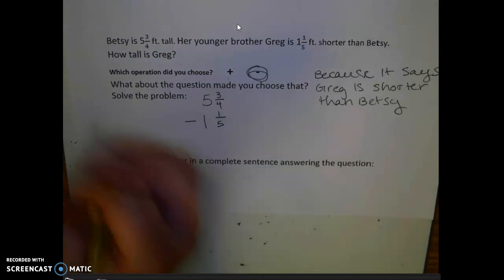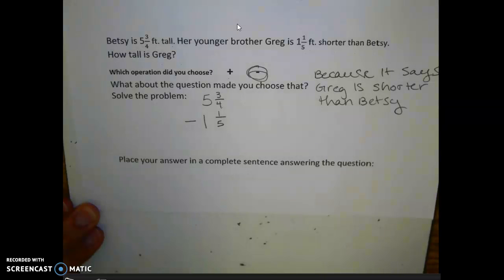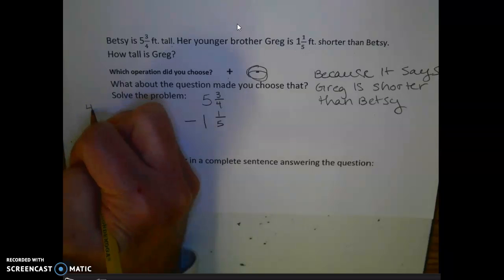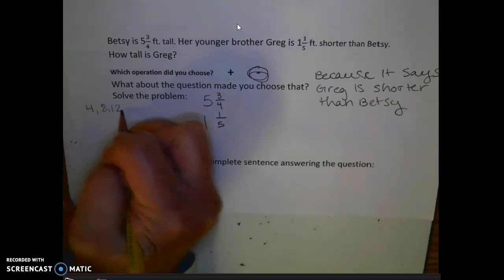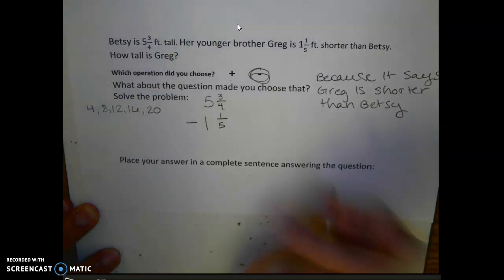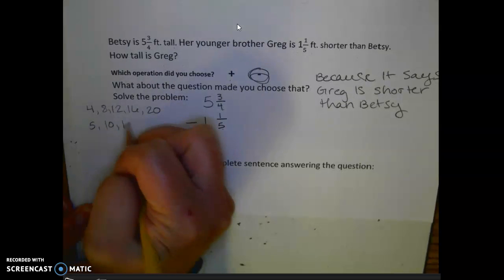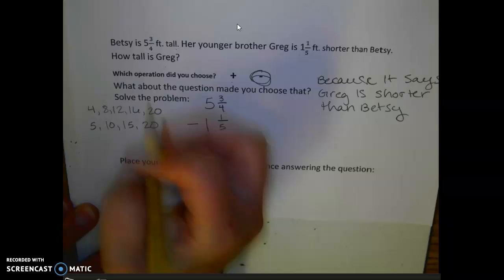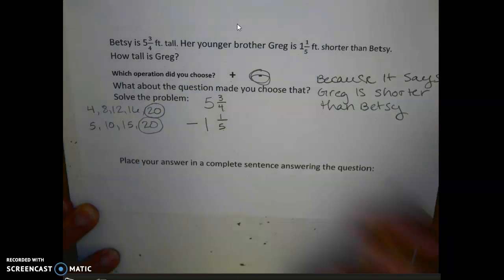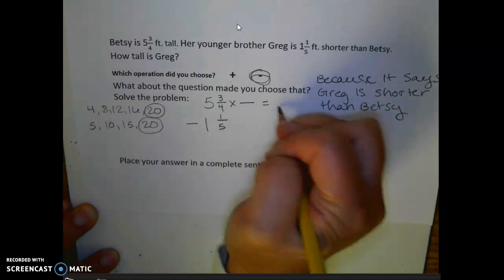So I'm going to list my multiples of my two denominators because that is going to help me find a common denominator. So my multiples of 4 are 4, 8, 12, 16, and 20. My multiples of 5 are 5, 10, 15, 20. And I automatically see what they have in common. Now is when I do my dash times dash equals dash.